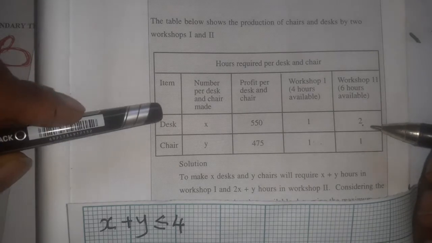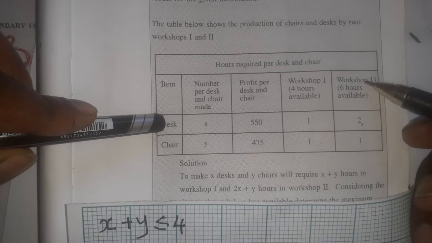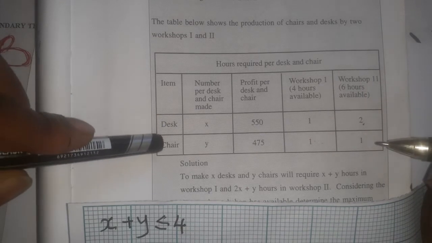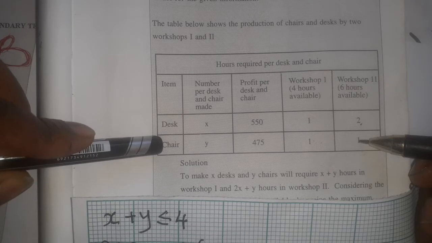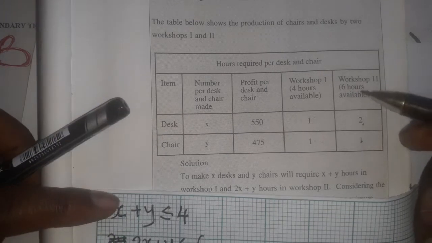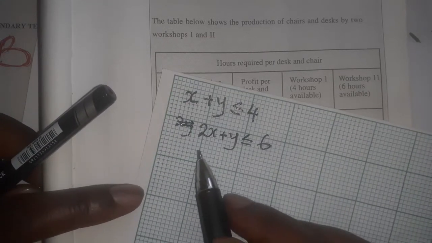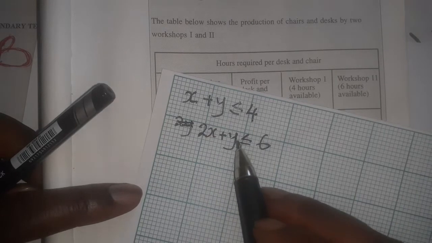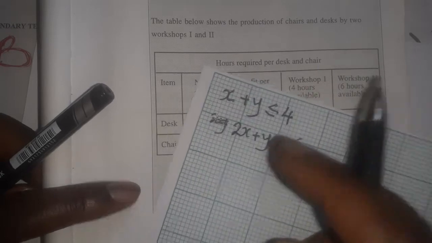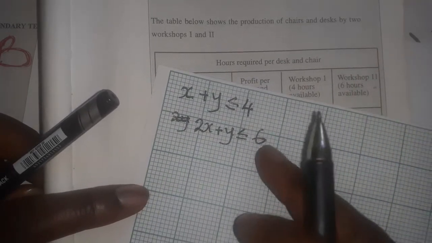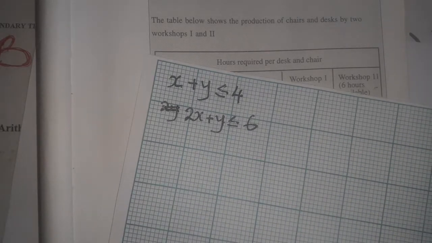We are saying a desk is going to take 2 hours in the second workshop, and a chair is going to take 1 hour in the second workshop. Okay? So meaning the combination here that we have is 2 hours for a desk plus 1 hour for a chair. And then the total number of hours available in the second workshop is this one. So we can't consume more than this one. So this is how we should write the other inequality.